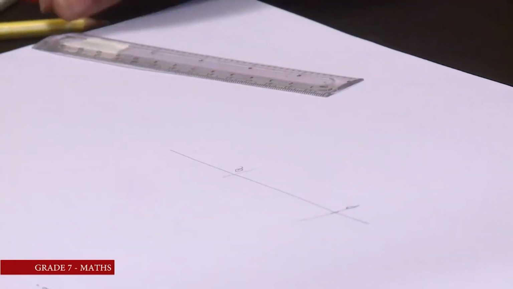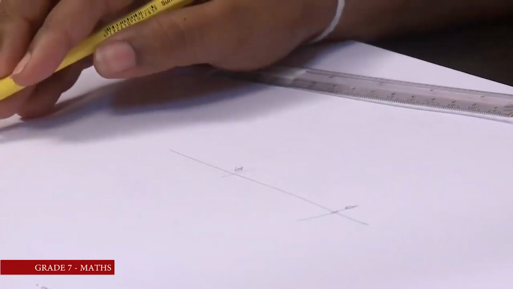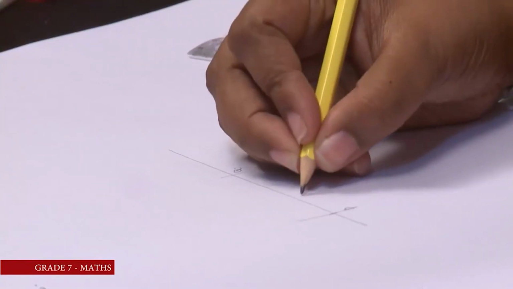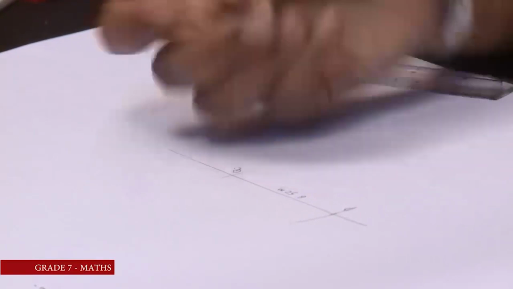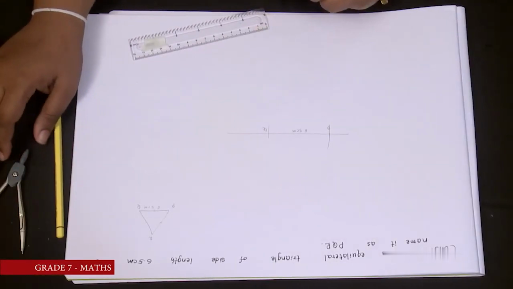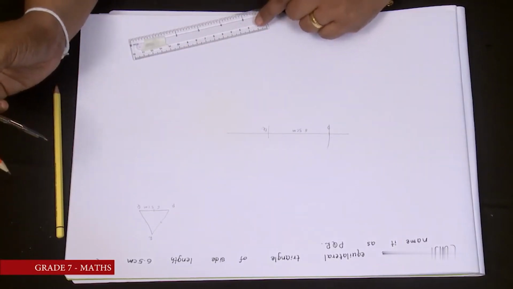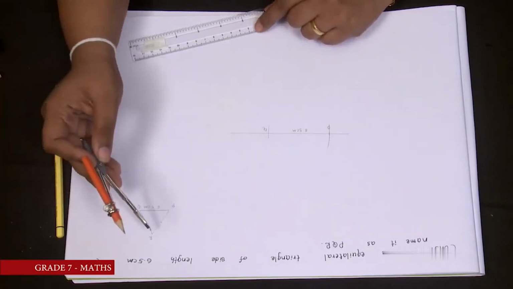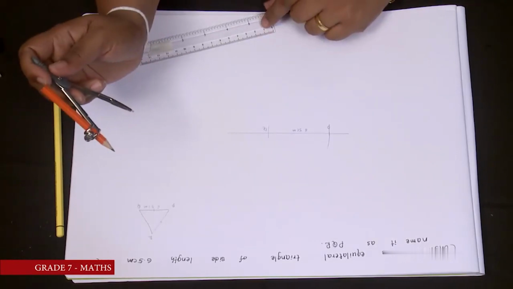Right. Now, I am going to write the length of the straight line segment PQ. It is 6.5 centimeters. So, we have to write it there. Right. Now, my straight line segment PQ is completely drawn. Then, we have to construct the point R. Then, we can construct the equilateral triangle.